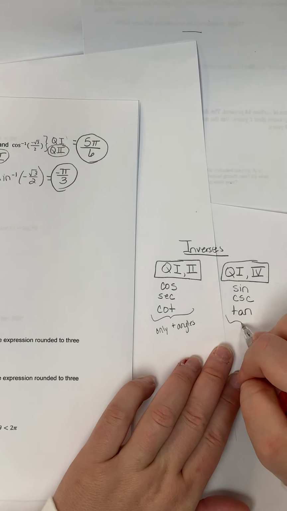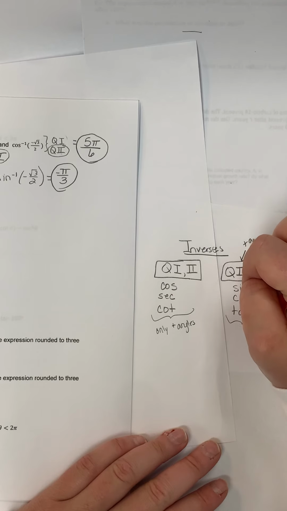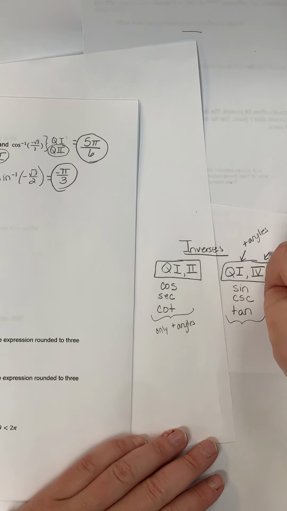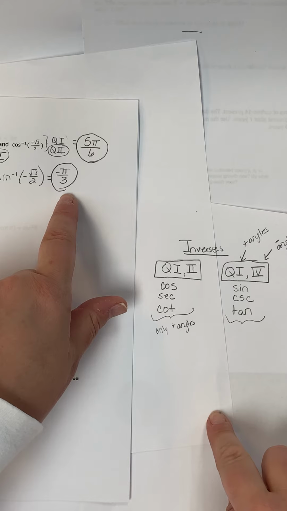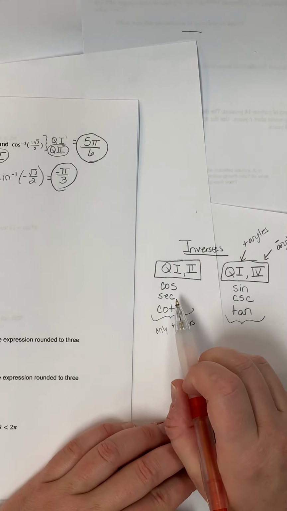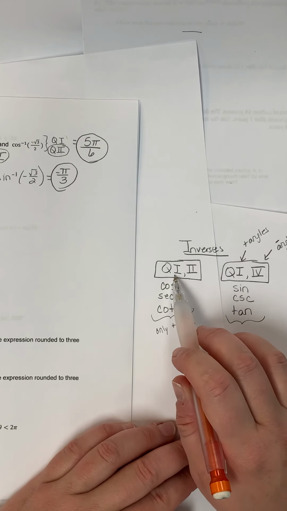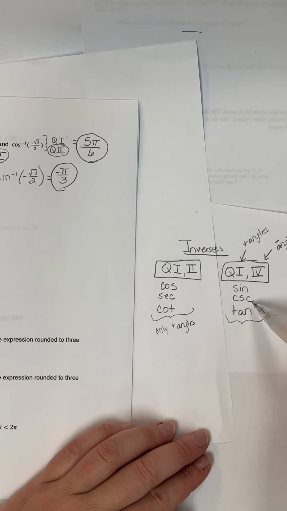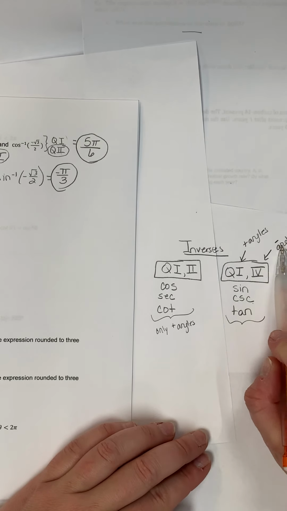For these, you will have positive angles for quad 1, negative angles for quad 4. Remember how we had to go backwards for sine. So this is the breakdown. Cosine, secant, cotangent are up at the top half, quadrants 1 and 2. Sine, cosecant, and tangent are the right half, quadrants 1 and 4, and you will have negative angles with these.